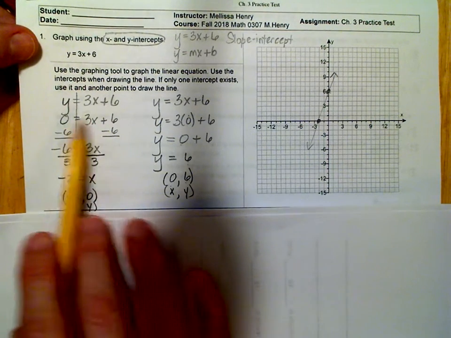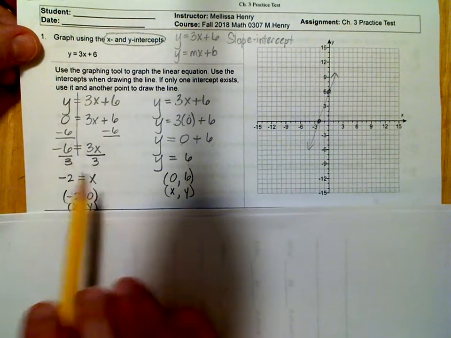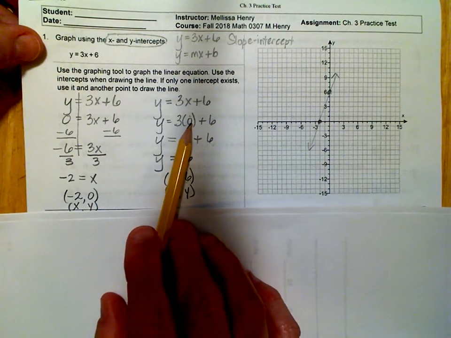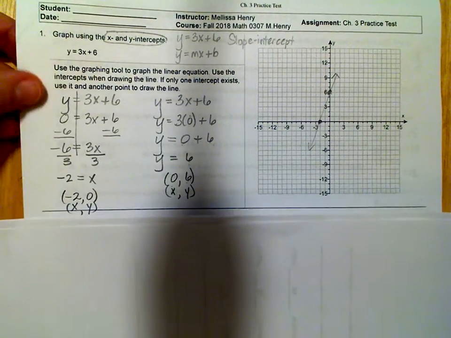We can go through this process of putting a 0 in place of the y to find the x-intercept and a 0 in place of the x to find the y-intercept.